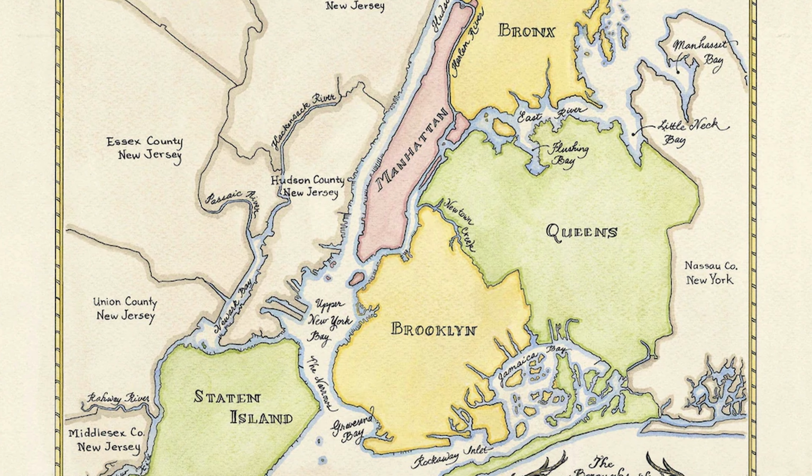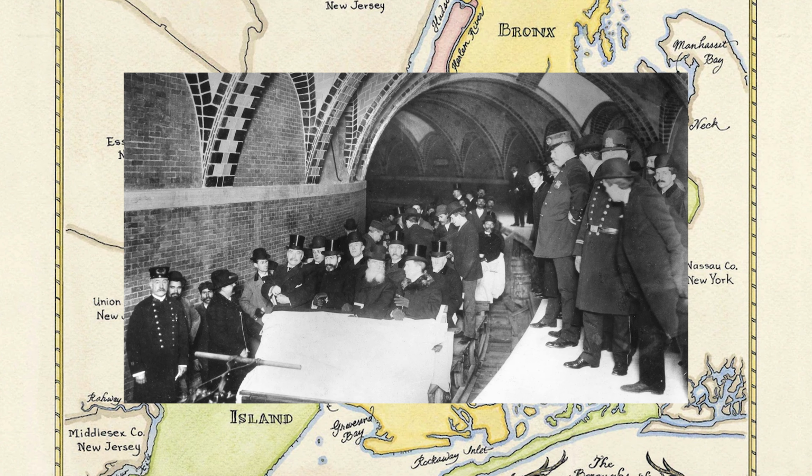In 1898, the modern city of New York was created through the consolidation of Manhattan, Brooklyn, Queens, the Bronx, and Staten Island, establishing the 5 boroughs. The city's expansion was further fueled by the opening of the subway system in 1904.